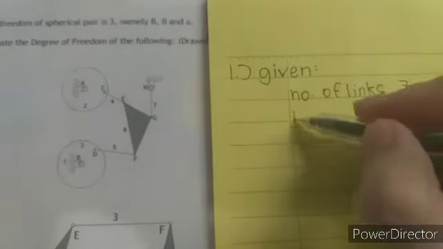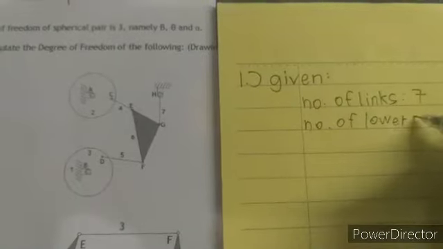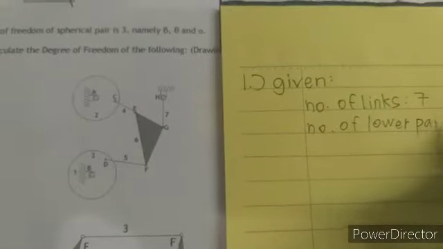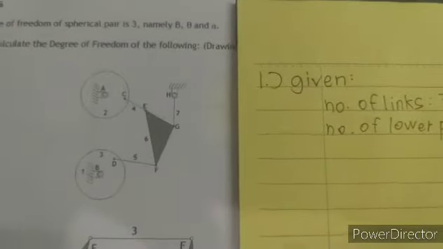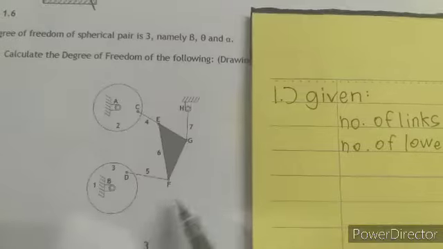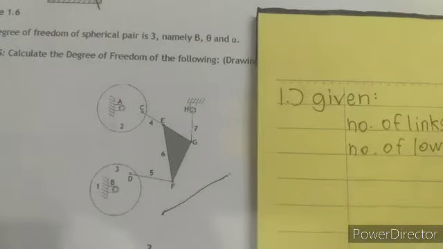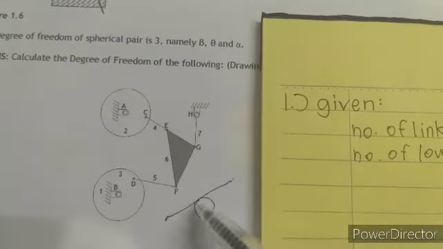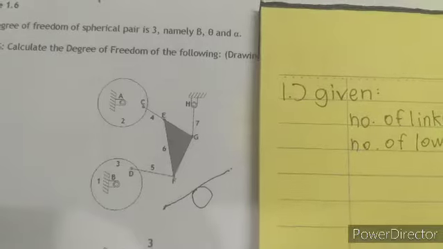Next, we have to count the number of lower pairs. Now remember earlier, we can see that there's no higher pairs, because higher pairs would be a pair or a joint that's connected along a surface or along a line. Okay, so we don't have anything that would be connected to that sort of mechanism.